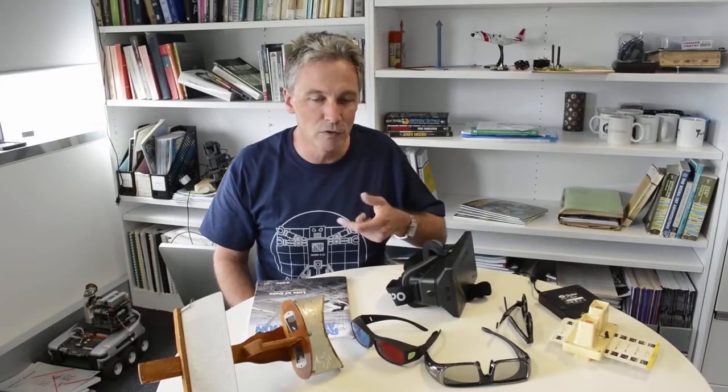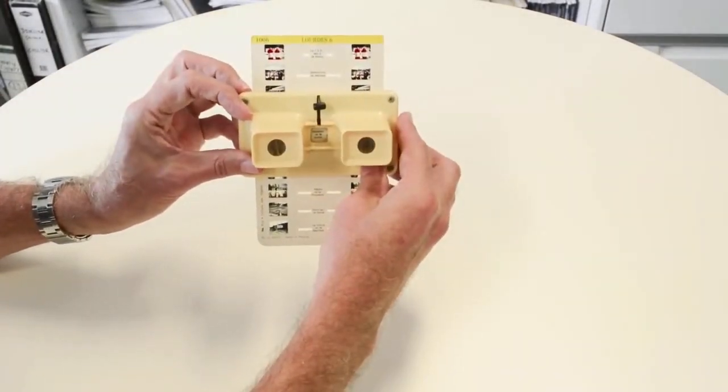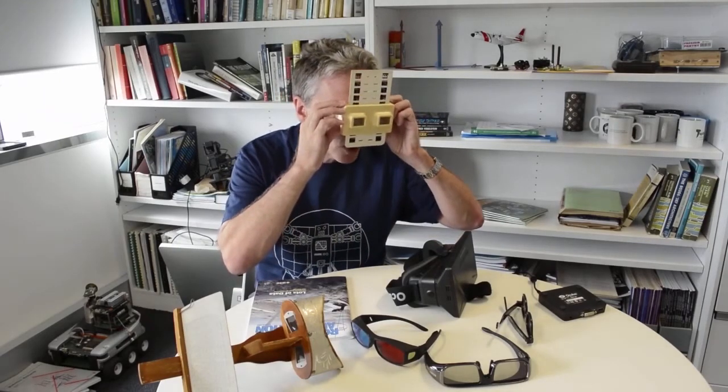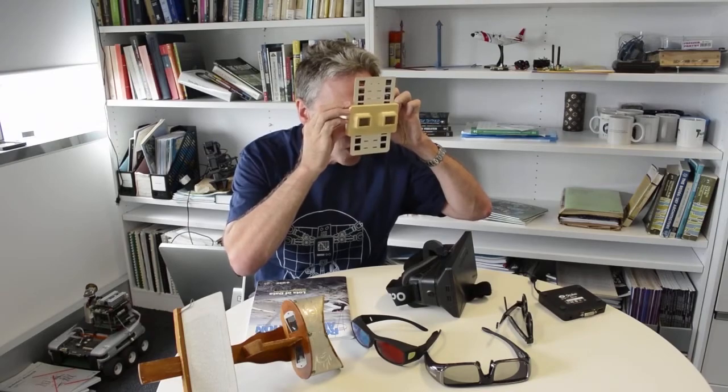A slightly more modern version of that technology is something from the 1960s, and this one has a number of stereo image pairs on a little piece of cardboard and a little clicker, so I can move from one picture to the other much more conveniently. And if I hold this up to my head, again I get a very vivid 3D perception of the scene that I'm looking at.